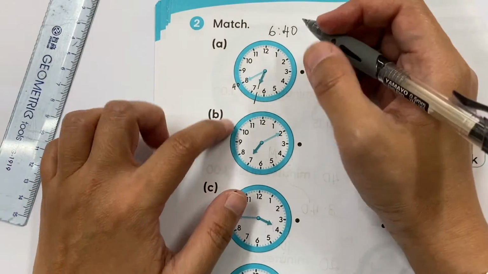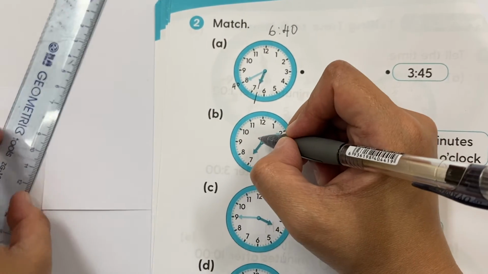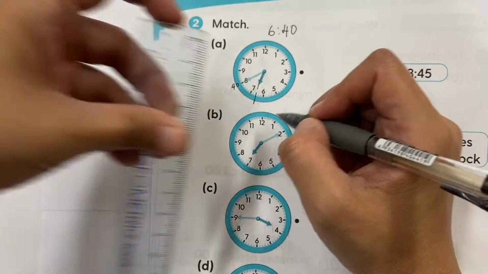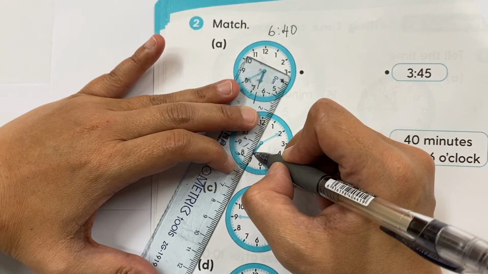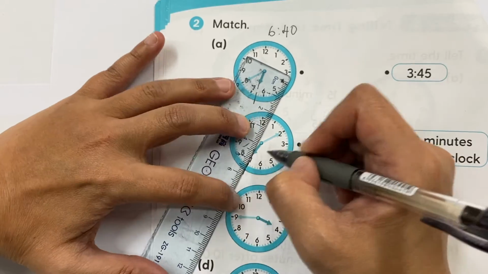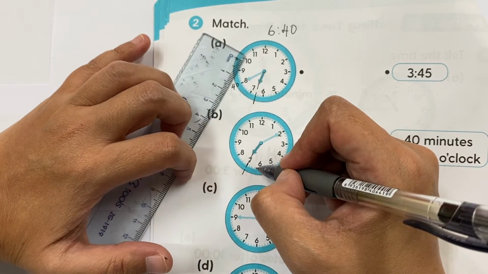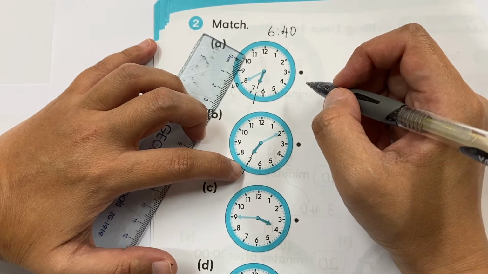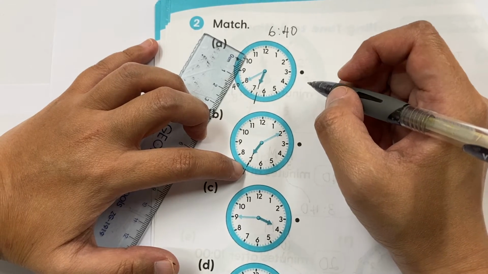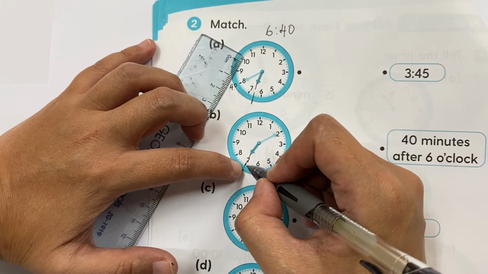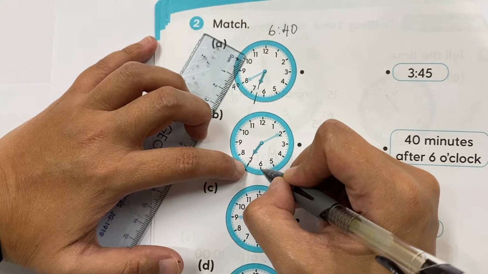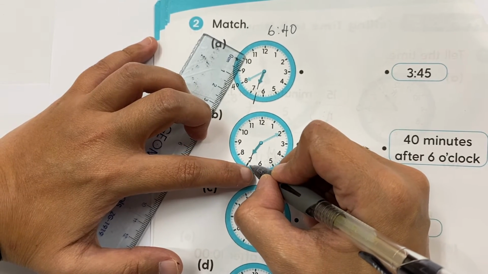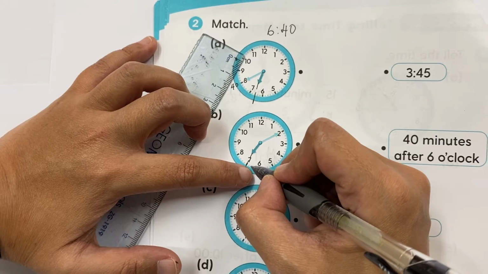Okay, class? Next, again, always start with the hour hand. Okay, so your hour hand is pointing, well, it's really at 7 there. Okay, so here you got to be very, very sure. So this is pointing at 7. So it's not 6, okay? It's not like very close to 6, you know.